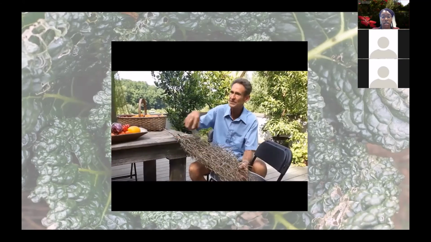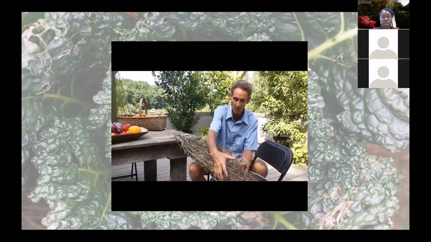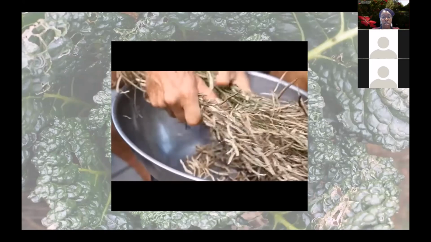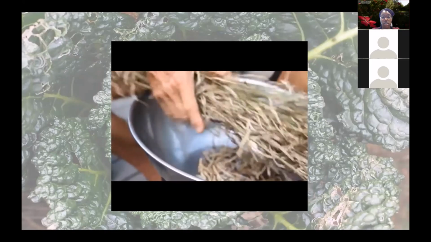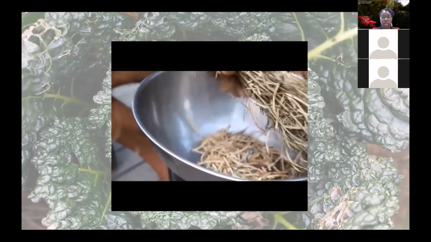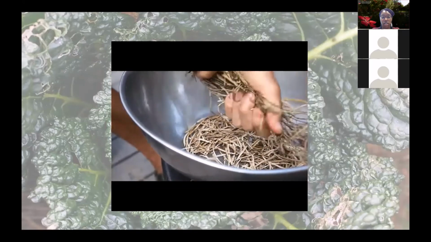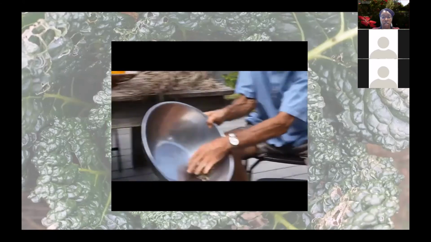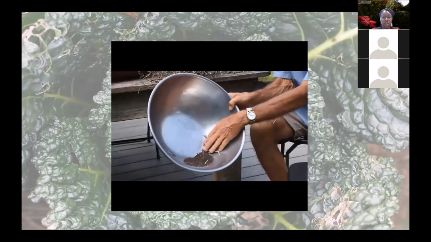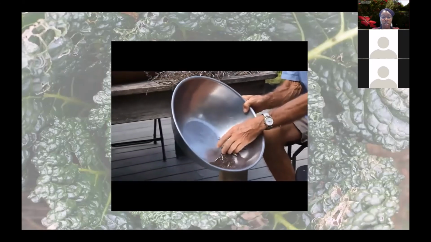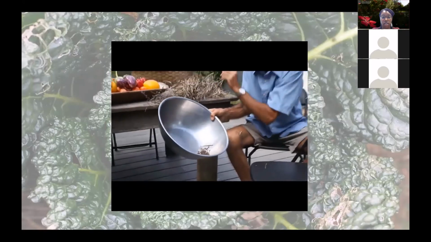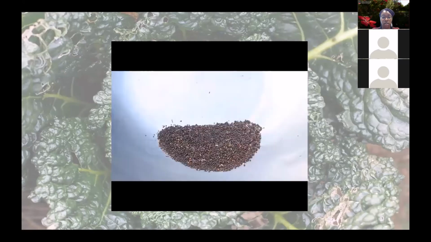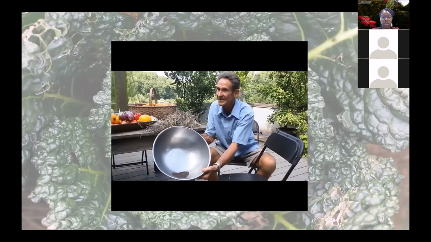And all you have to do to save kale seed is get yourself a nice bowl like this, and the pods are very brittle, so you just simply rub the seeds together. Then there's a bunch of chaff. The seed pods get taken out, and then what you have is all this seed in the bottom. It's just that simple. You simply take the pods out, and then you blow it like that, and you've got perfectly clean seed. Just that easy.